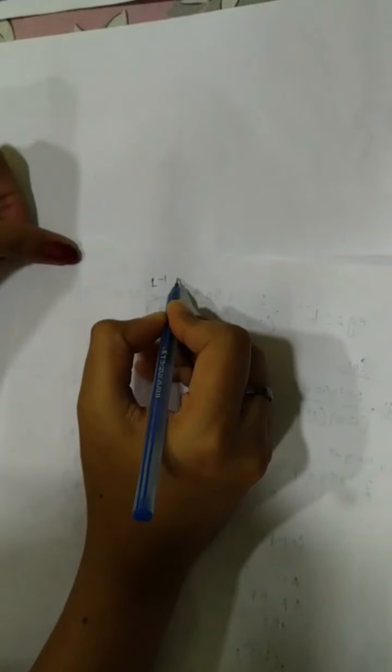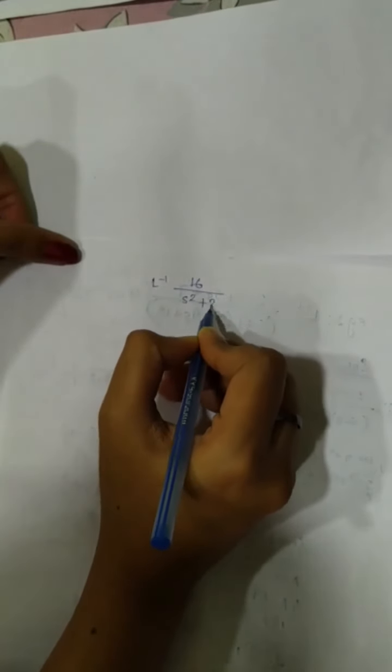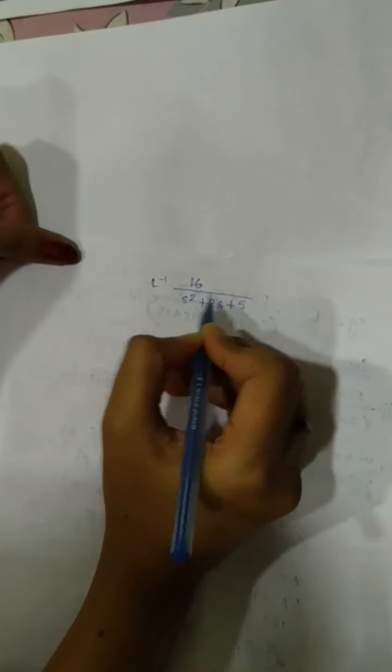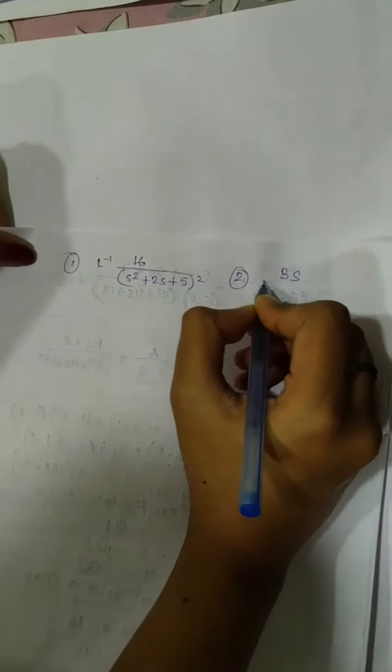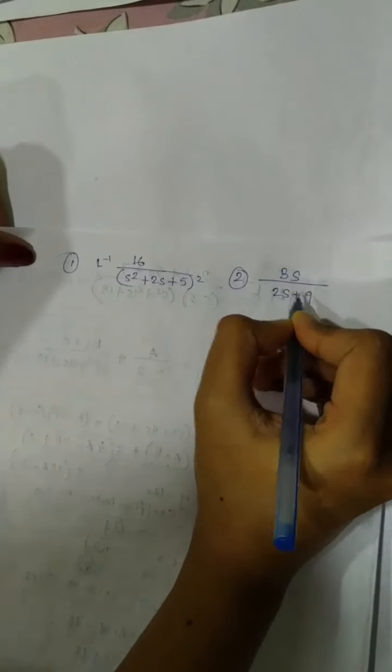I'll just give you 2 homeworks and wrap up today's class. Please try to find these inverse Laplace transforms. Find the inverse Laplace of 16 over s square plus 2s plus 5 whole square. This is 1, and second, 3s divided by 2s plus 9.